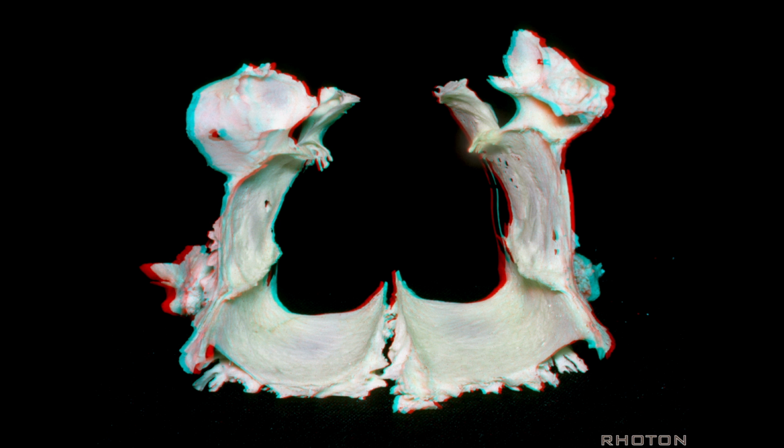And what attaches here below this sphenopalatine foramen that is in the lateral wall of the nasal cavity? That's the attachment of the posterior part of the middle turbinate. Here's the attachment of the posterior part of the inferior turbinate. And here there's an orbital process of the palatine bone that forms a small part of the floor of the orbit.